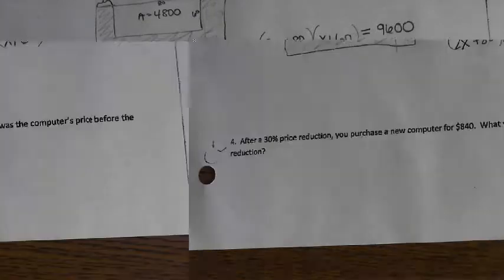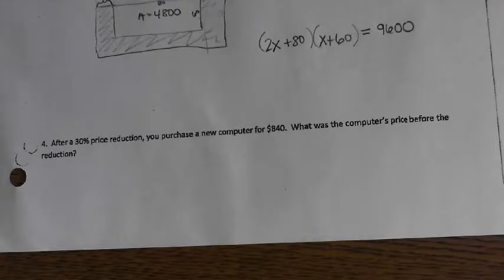I think I know what the 1,092 people did wrong. Did you guys all take 30% of 840 and add that back on? If you were increasing $840 by 30%, that's what the price would be.